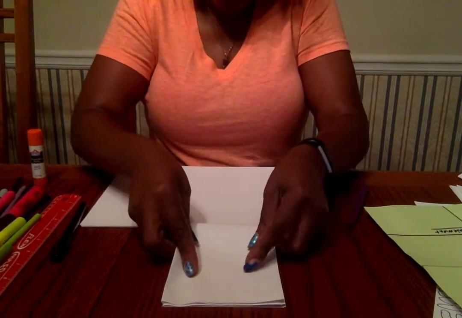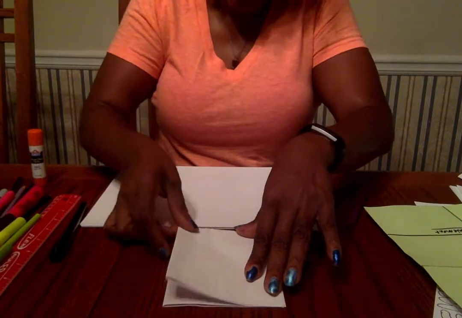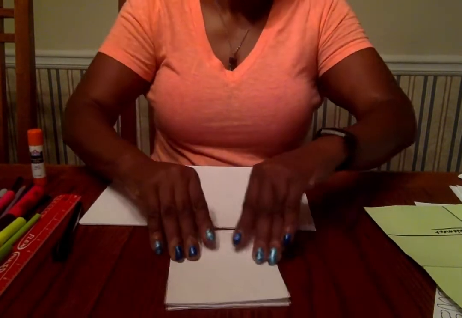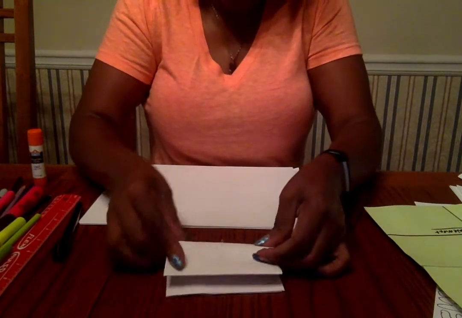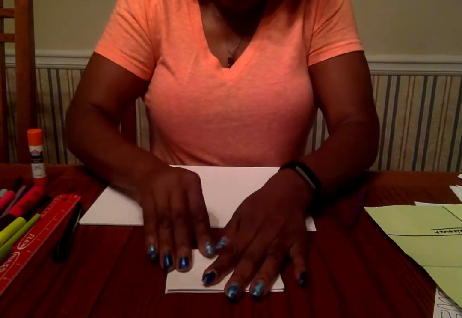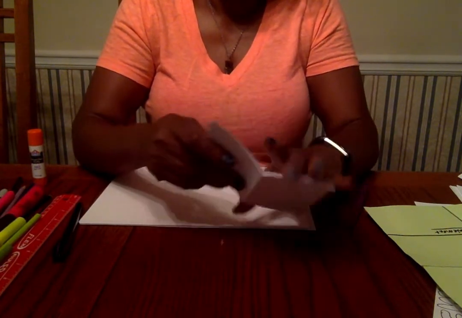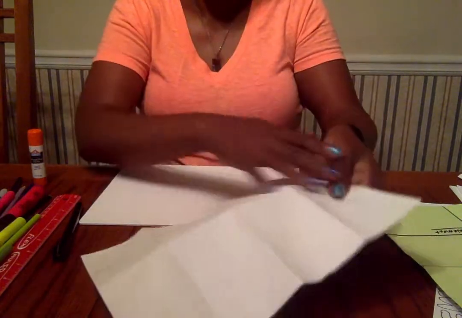And it's a lot thicker, so you have to be careful getting those edges lined up. And then fold it one more time. And then you're going to open it and you will have 8 sections on the front, 8 sections on the back.